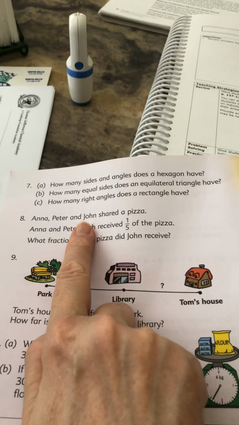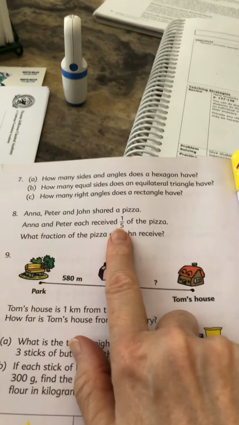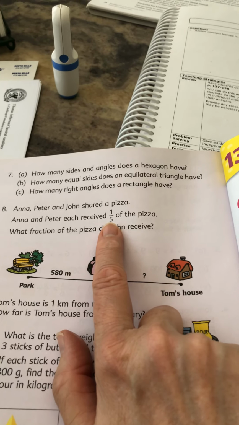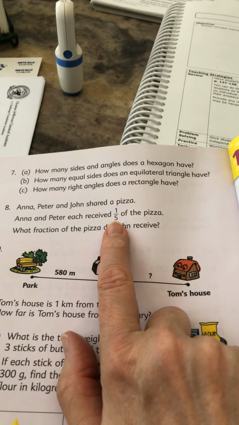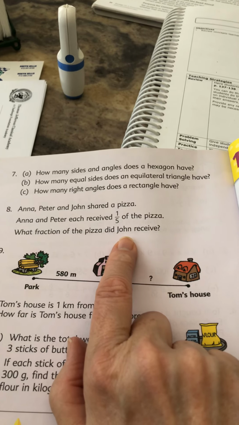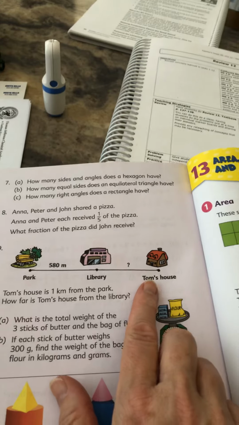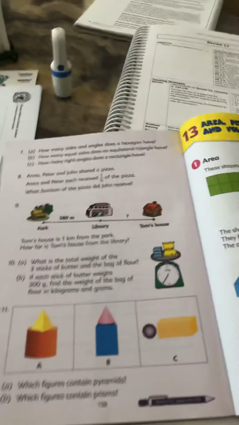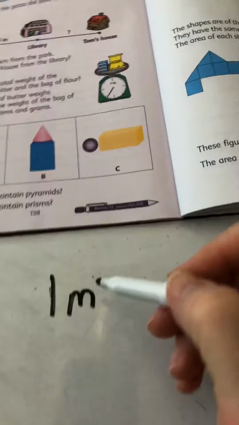Okay. If Anna, Peter, and John share a pizza, Anna and Peter had 2/5. 1/5 plus 1/5 is 2/5. 5/5 minus the 2/5 is 3/5. So John would have had 3/5. If Tom's house is 1 meter from the park, so total of 1 meter, okay?